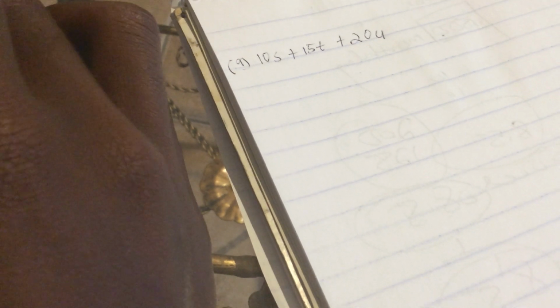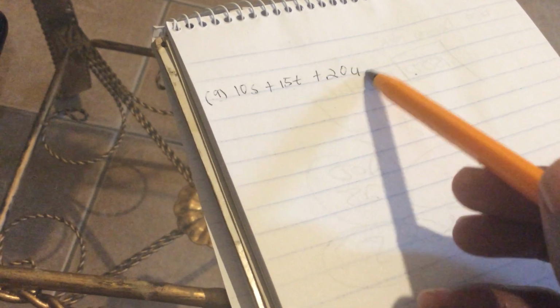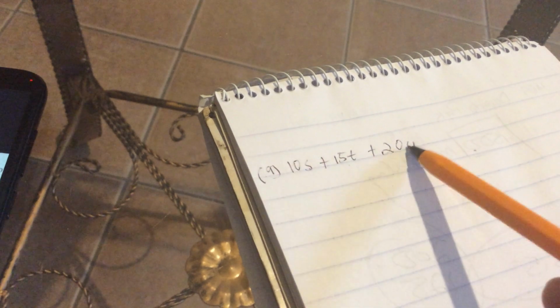The common factor will be only in the constants. This is 10s, this is 15t, this is 20u, so the variables have no common factor. The only thing we are going to factor out here is the constants.